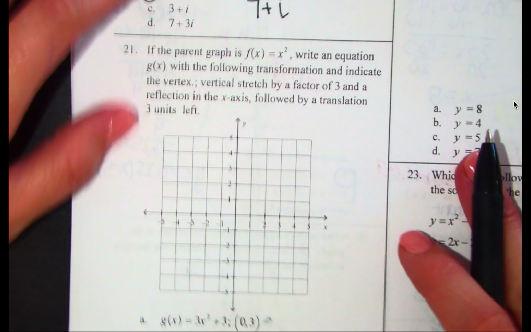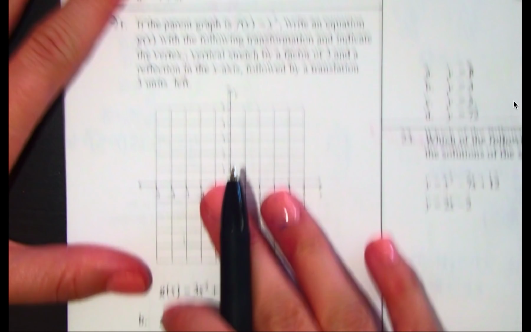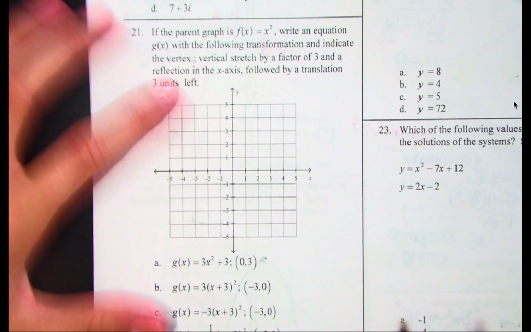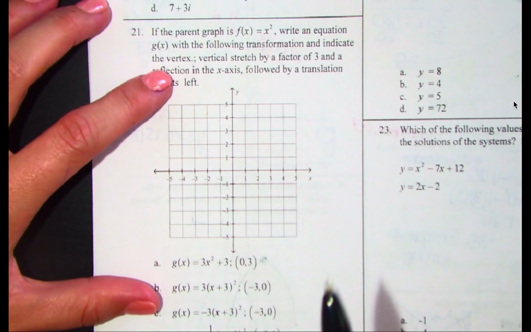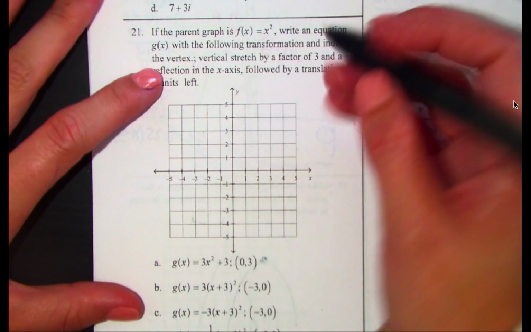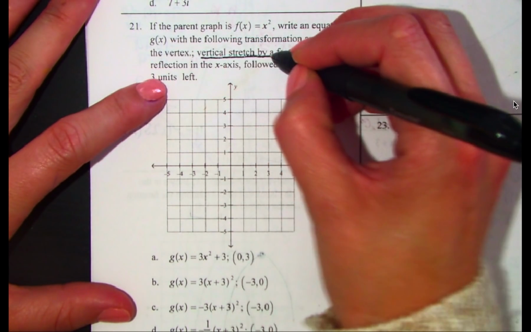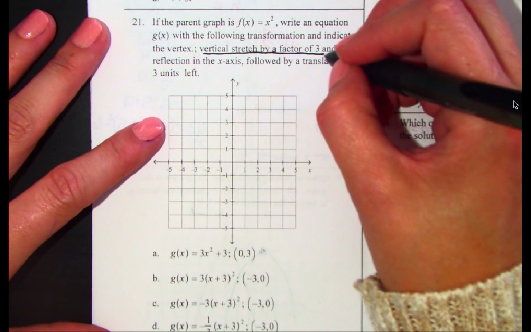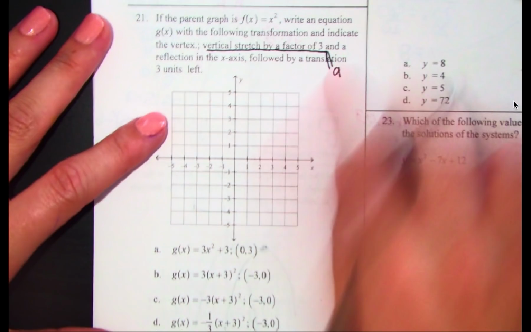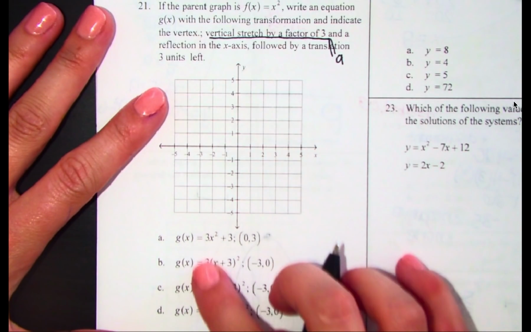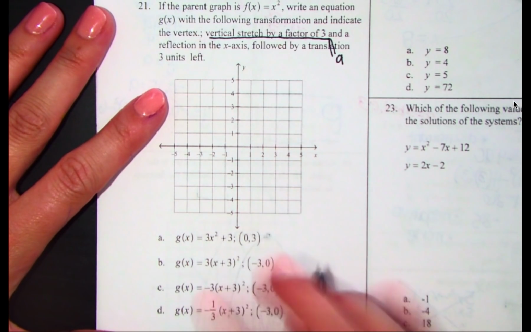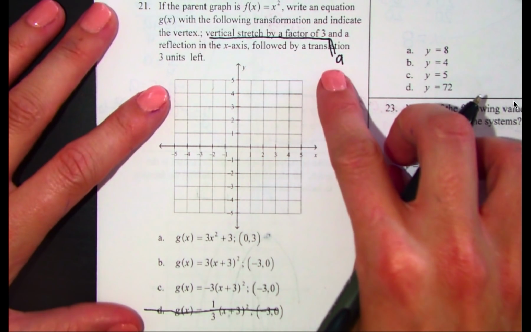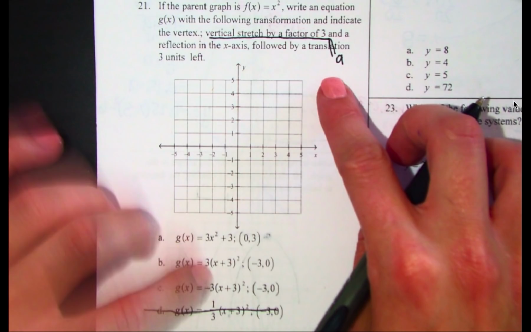Number 21, it might be helpful if you use the graph, but I'm not going to use the graph to do this. I'm just going to look at the words. So it says here that we want a vertical stretch by a factor of 3. So we remember the vertical stretch is going to be our A value. The A value is the number out in front. So far, all of these except for part D look good because we want a vertical stretch. So the number out front needs to be a 3.